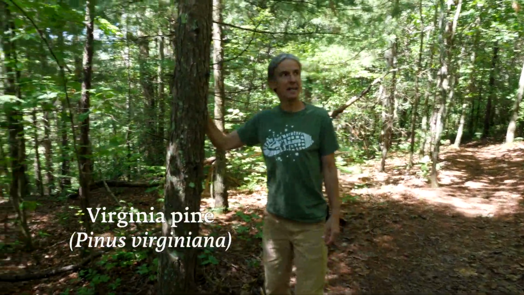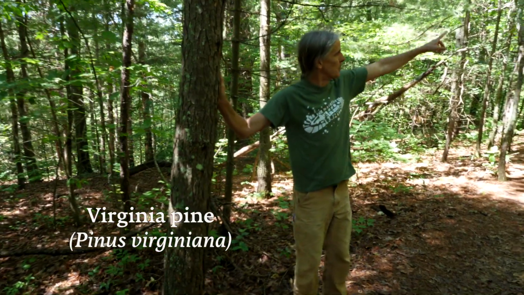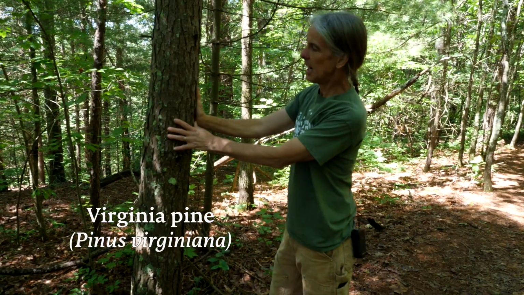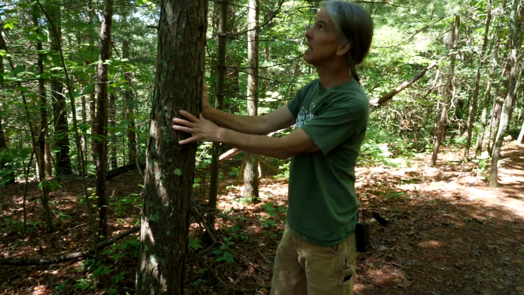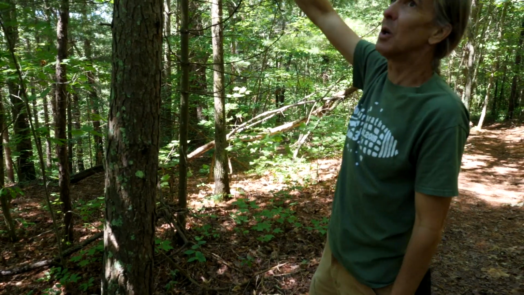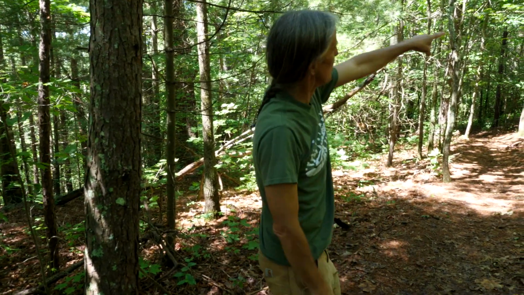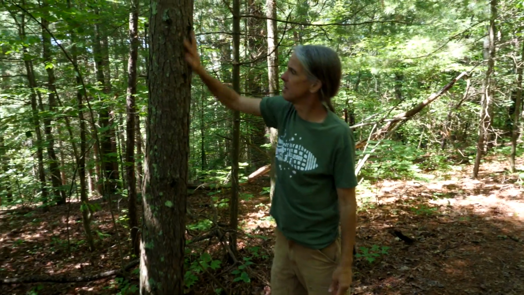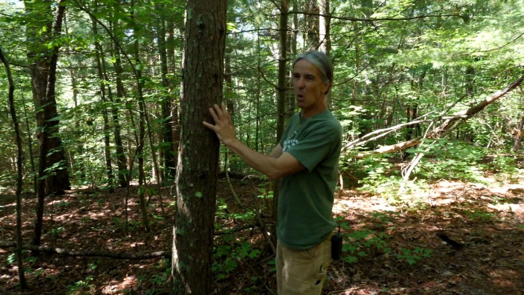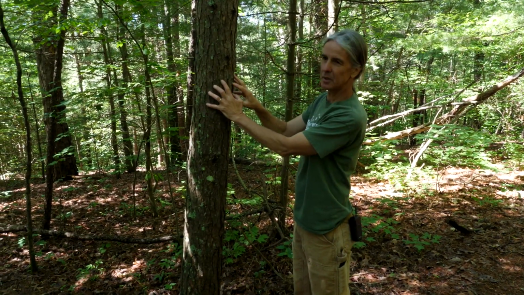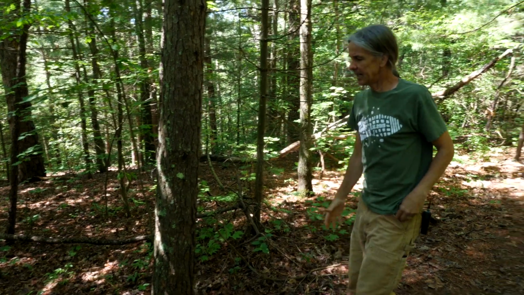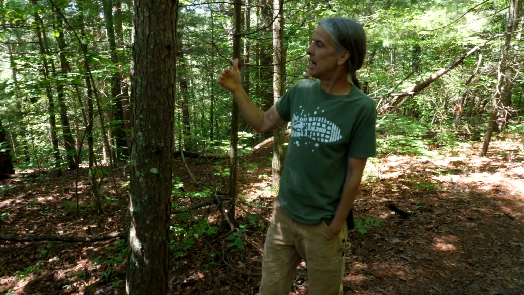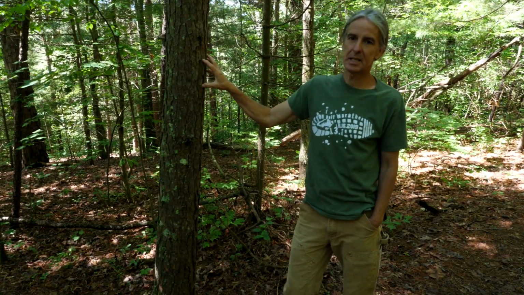Here's a Virginia pine. I don't think we've talked about Virginia pine. There's a bunch of Virginia pine in here. Virginia pine is not a very valuable timber tree. You'll notice the dead branches all along it. This is also a tree where, when you rub it, the bark flakes off, and it's got this orangey, cinnamon colored bark. Virginia pine is a fast growing, mostly shade intolerant pine that comes in quickly after land is abandoned.